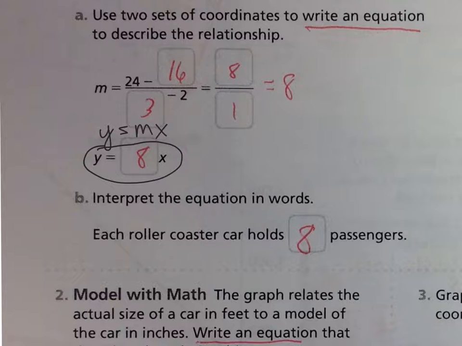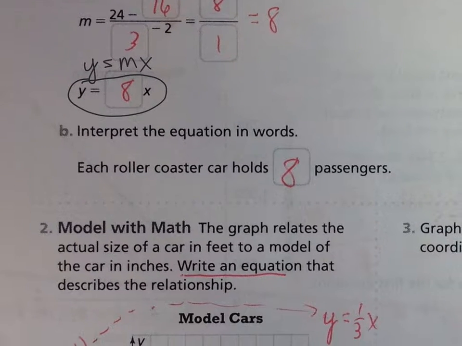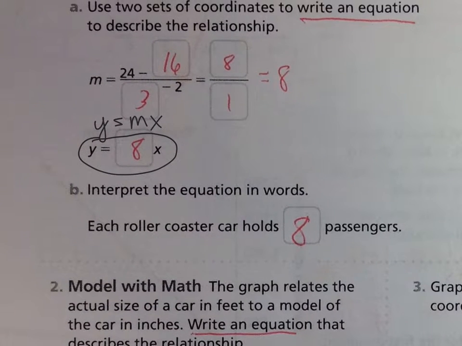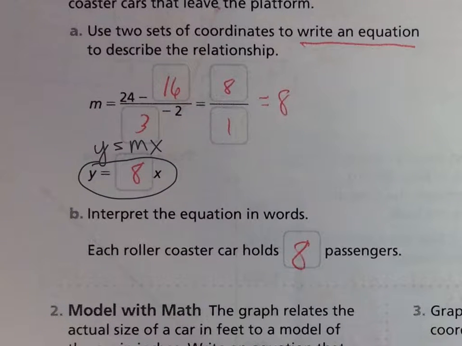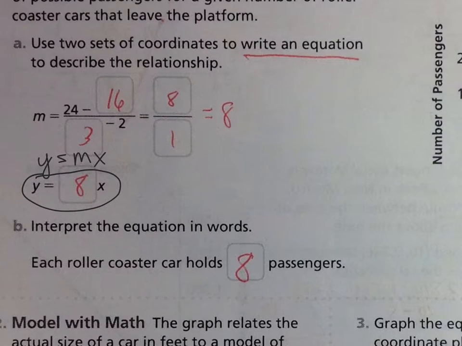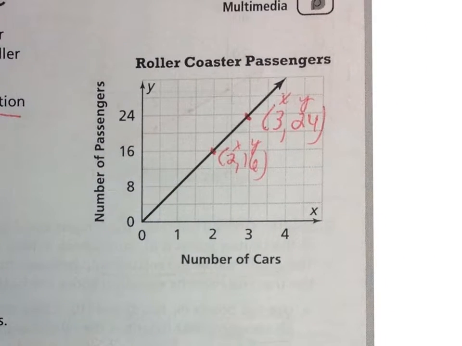Part B, interpret the equation in words. We could say each roller coaster car holds 8 passengers. Another option on this problem, since it goes through (0, 0), we know it's proportional. So we've got this kind of unit rate point that we've been talking about, the point (1, 8), which tells me one car has 8 passengers. It's 8 passengers per car, since it goes through (0, 0) and it's a straight line. So since it's proportional, we could actually use that point.